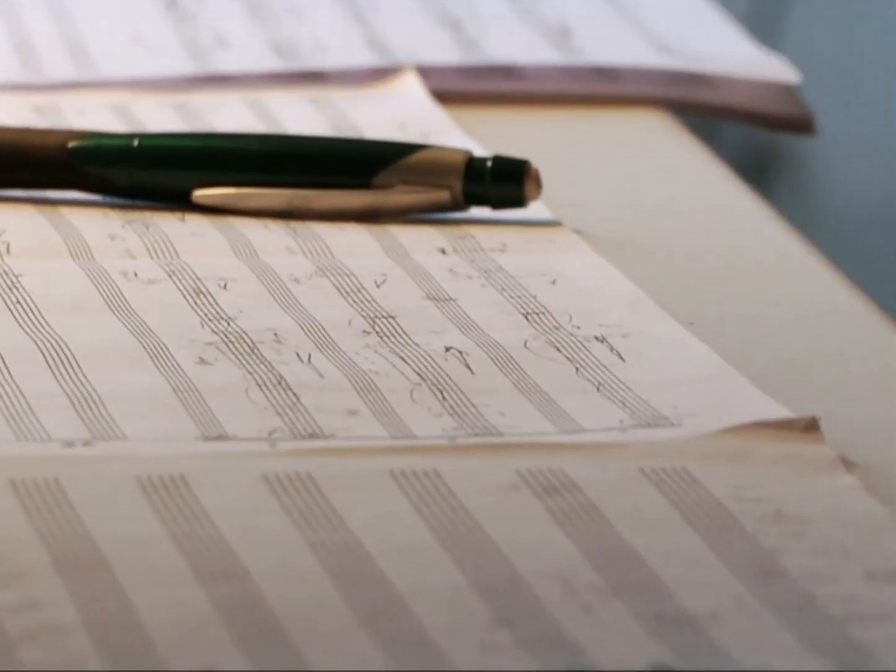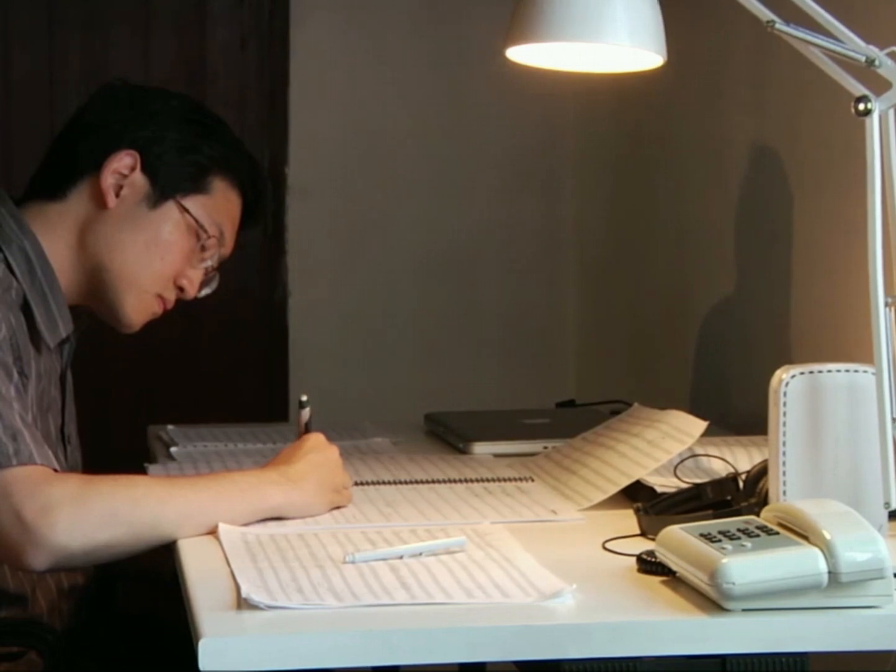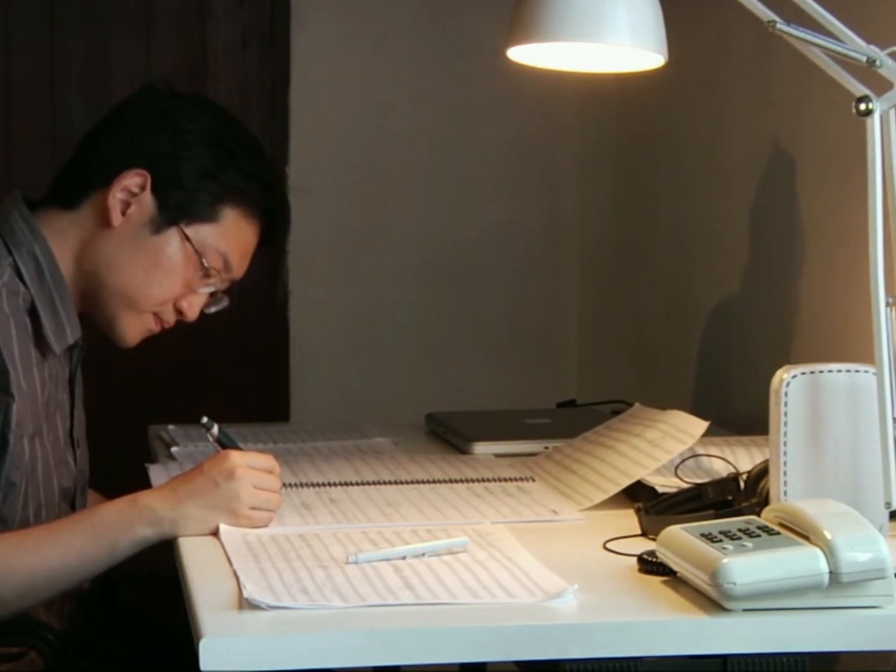I came in with a half-completed piece. The idea of that piece was very much integrated with sound recording throughout my travels. So when I came, I knew that my experience with the city would play an integral part in the composition.